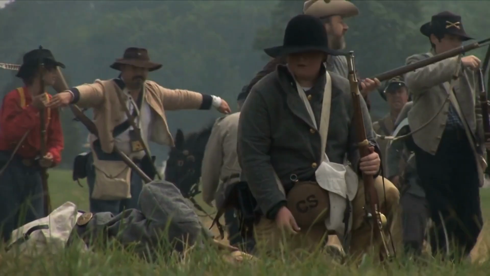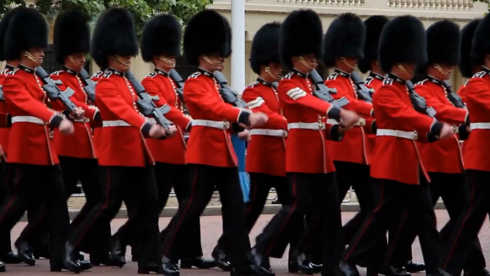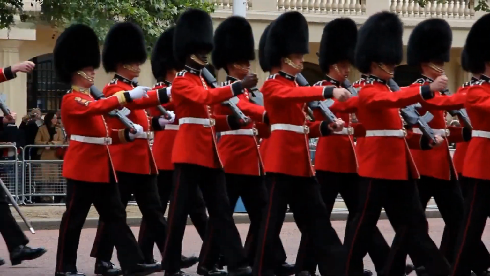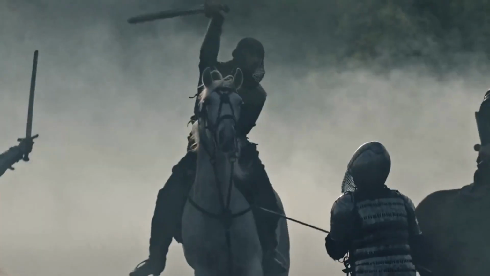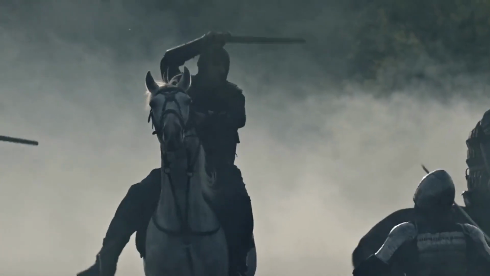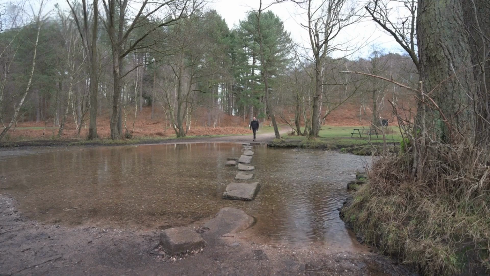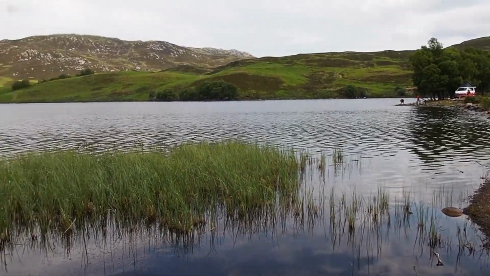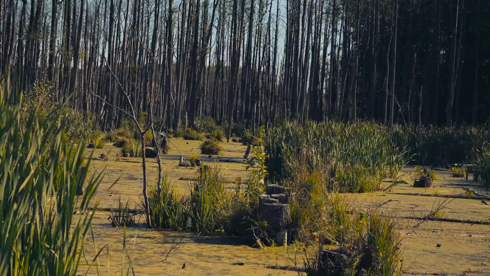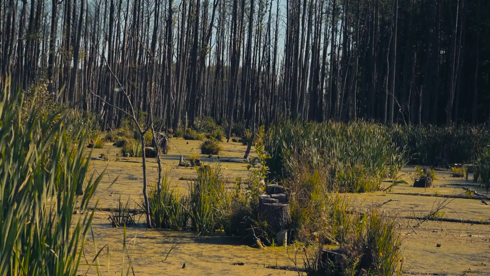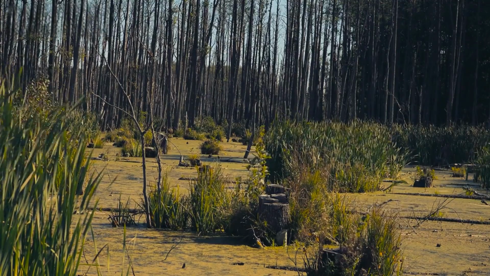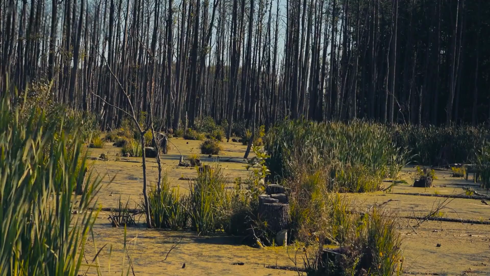But Bruce was ready. Robert the Bruce knew that he couldn't match England's numbers. Instead, he had a plan that would change history. First, he chose Bannockburn as the battlefield. Why? Because its terrain gave the Scots an advantage. The marshy land and dense forests would limit England's cavalry, one of their deadliest weapons.